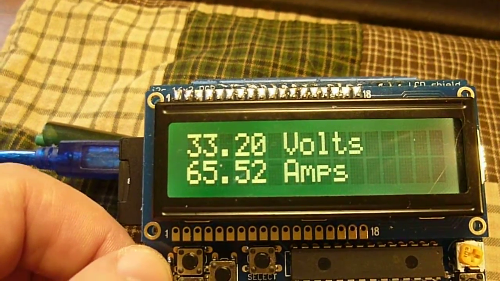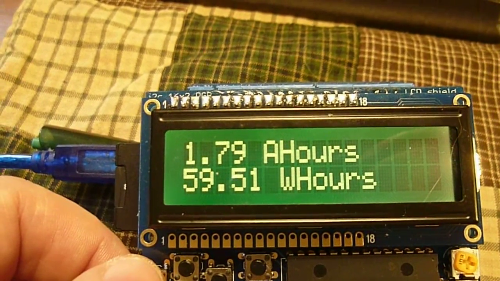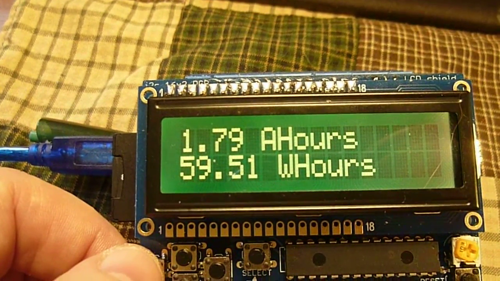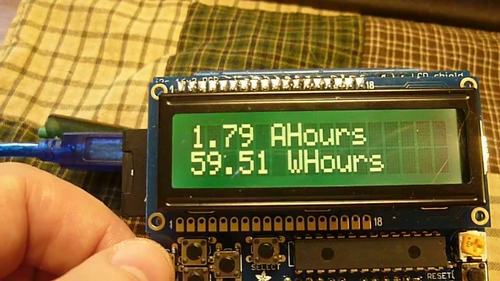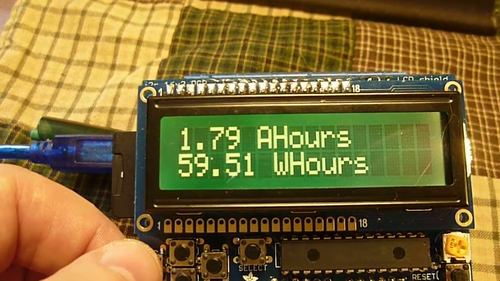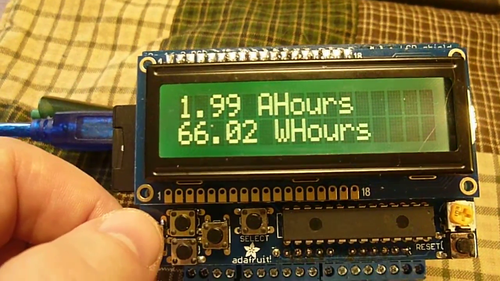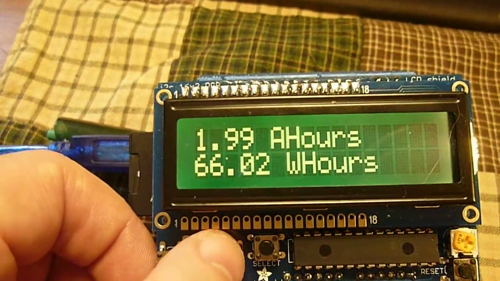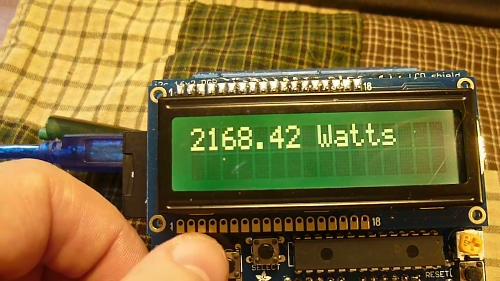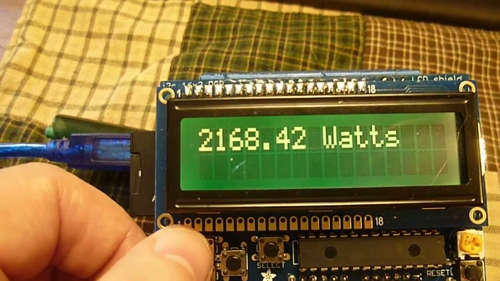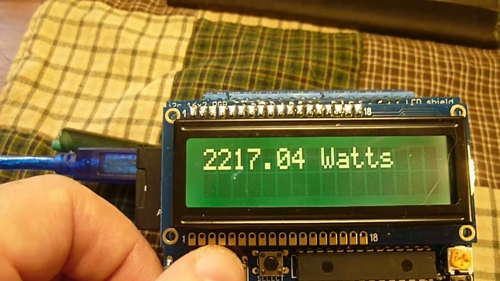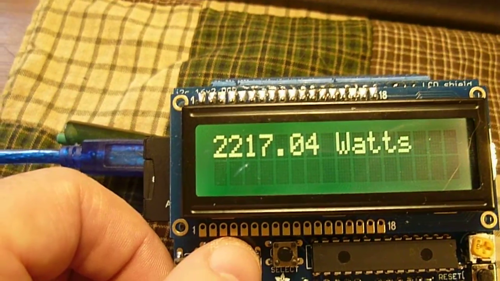If we switch to a different mode, we're tracking amp hours and watt hours. This is the total amount of power that your array or your power system has been producing over the current day. And then we have another button here and we can switch to see what the instantaneous watts is of your system. So right now this system would be producing 2200 watts.